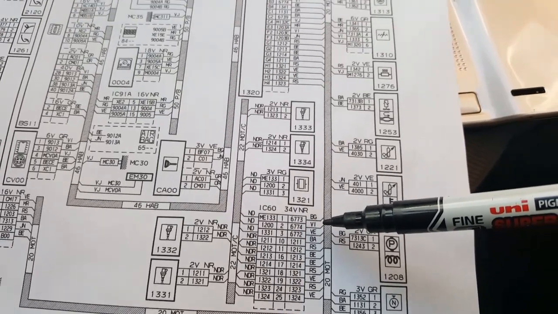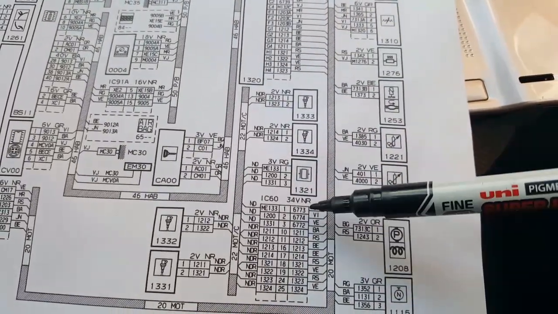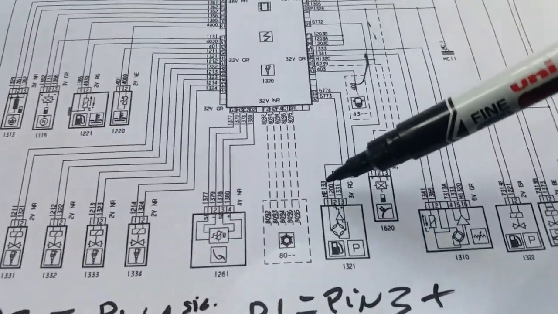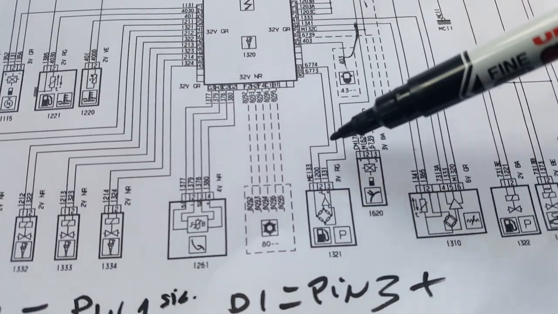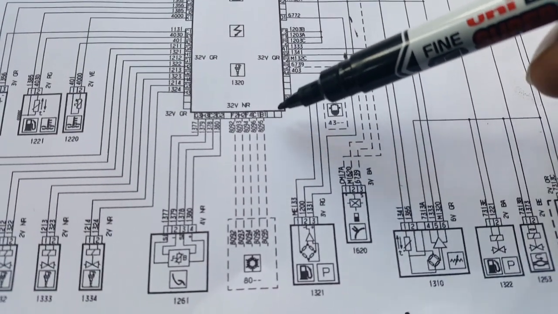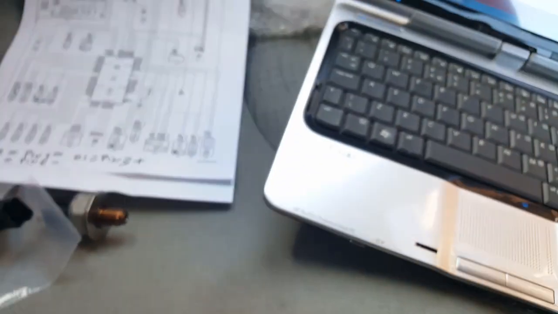So if you're going to go there now, you're going to see that our wire signal changed to 6773 on the ECU itself. It's a different wire, and that's because of that plug. So we know how to measure the sensor now, between ground and signal.